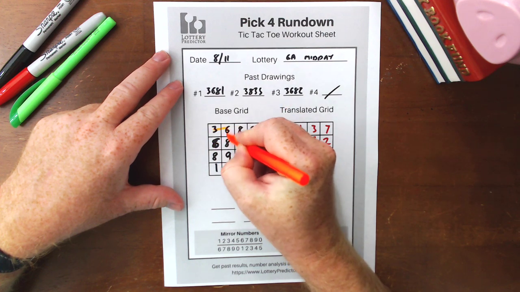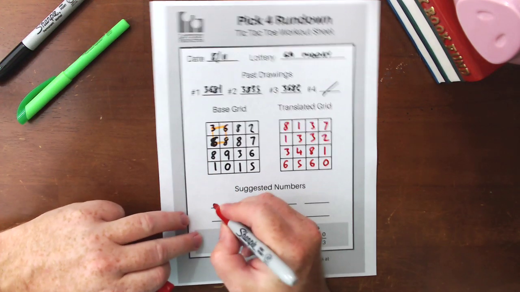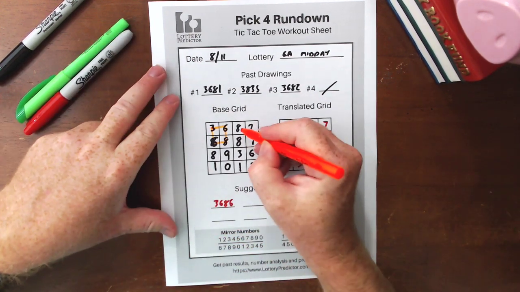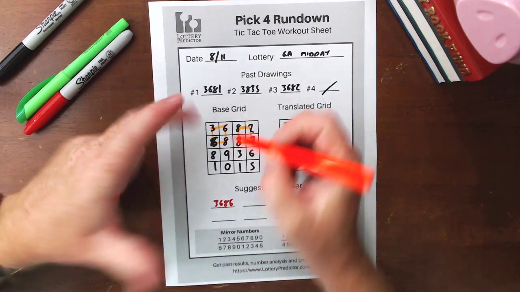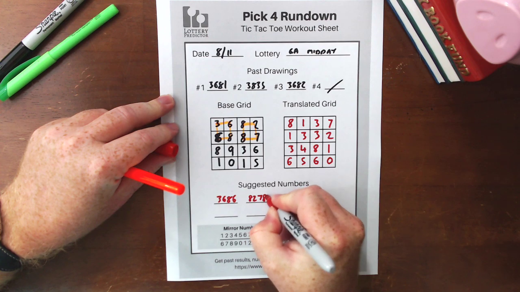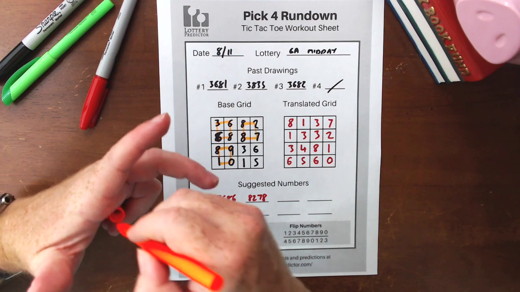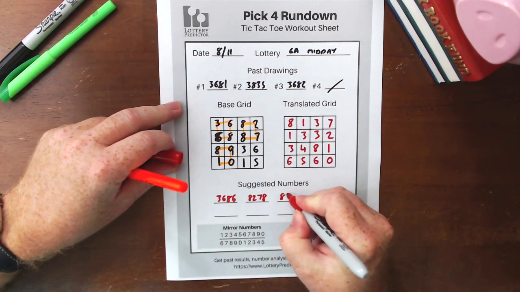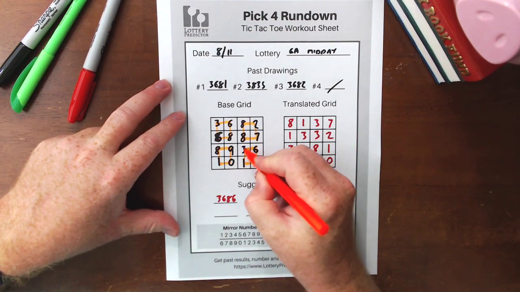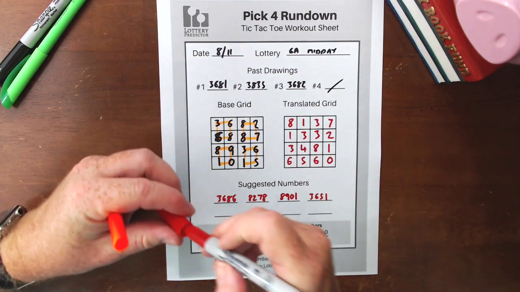So the first one will be a 3, 6, 8, 6, like so. Then we've got an 8, 2, 7, 8 in the top right hand corner there. Going down to the bottom left, we've got an 8, 9, 0, 1. And then finally in the bottom right, 3, 6, 5, 1, like so. So that's 4 numbers from our base grid.